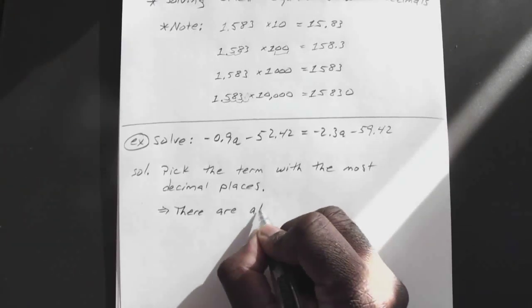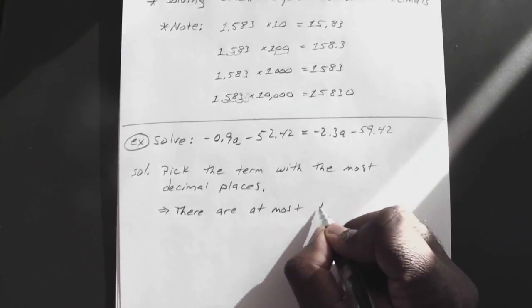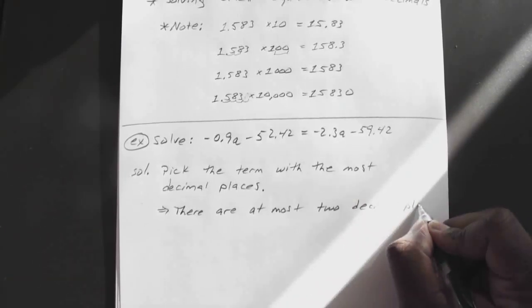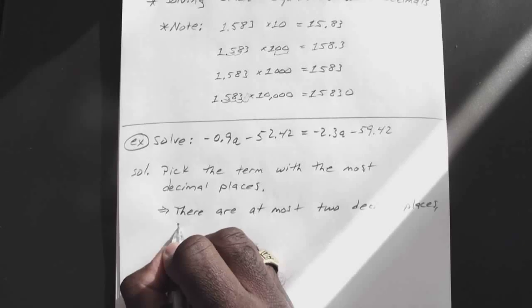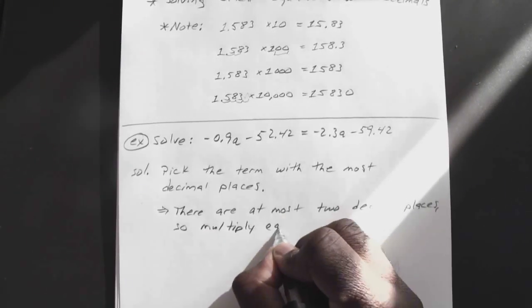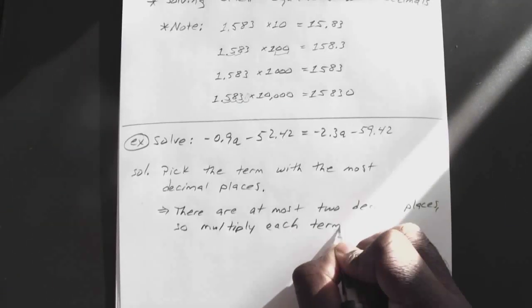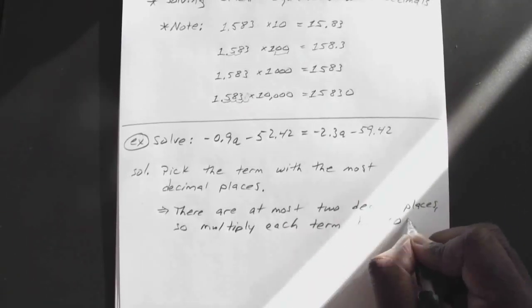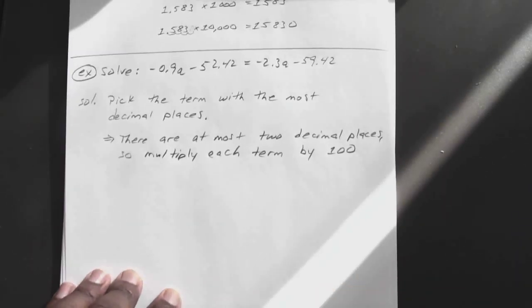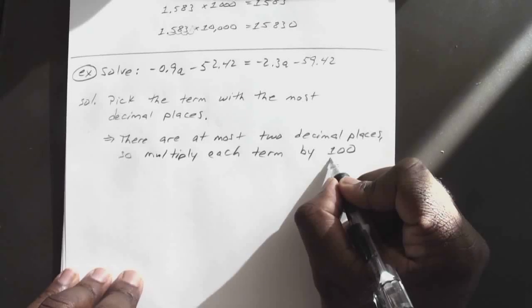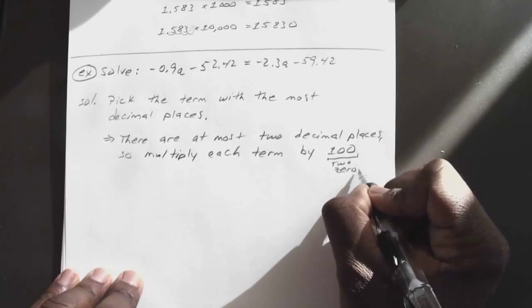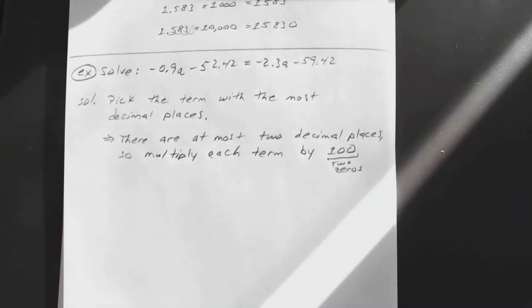There are at most 2 decimal places. So multiply each term by 100. Trying to see if I can avoid that gleam of sunlight. And the reason you picked 100 is because you have 2 zeros. So you have 2 zeros for 2 decimal places.